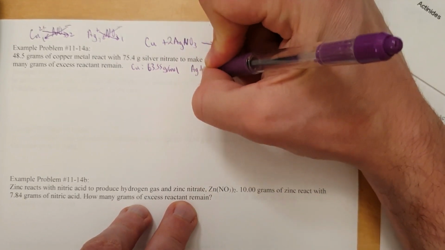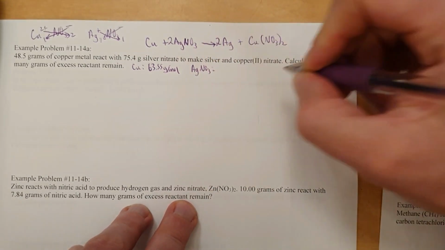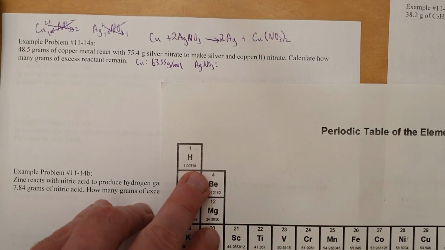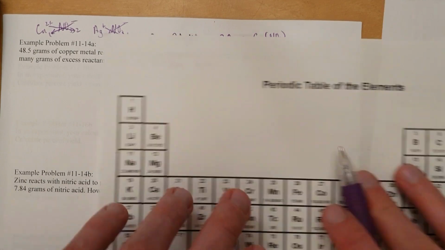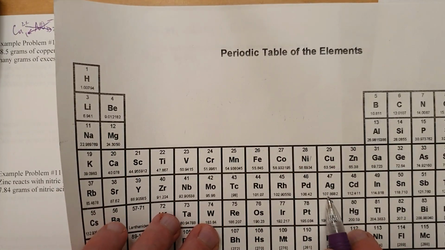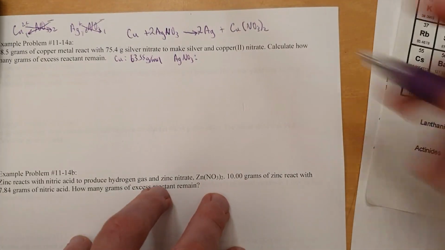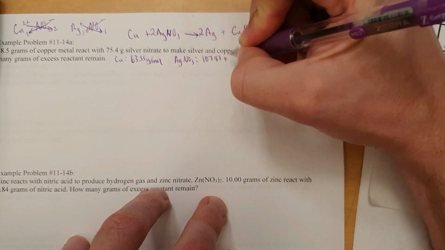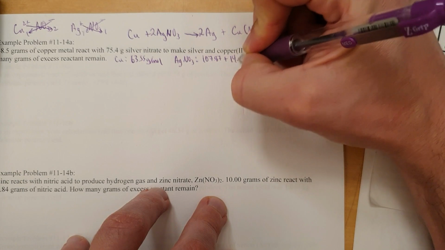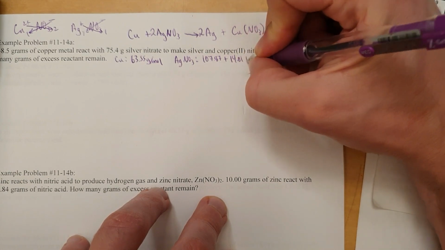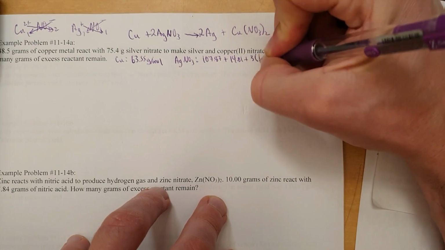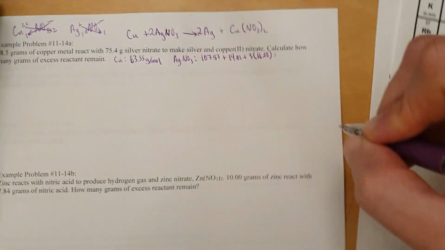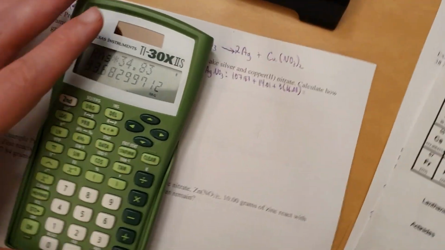As for silver nitrate, let's see, silver, here we go, 107.87 plus nitrogen is 14.01 when you round to the hundredths place, plus 3 times oxygen. Oxygen is 16.00 when you round to the hundredths place. Let's figure that one out.